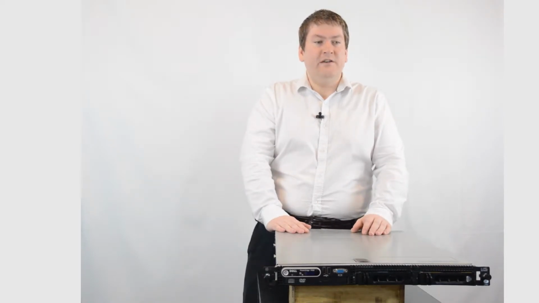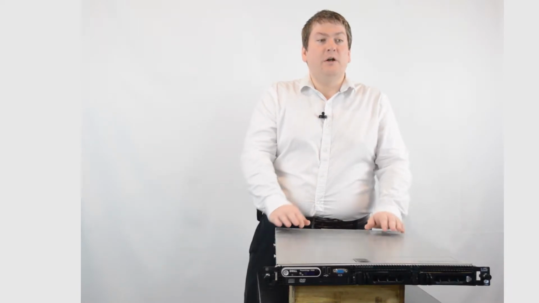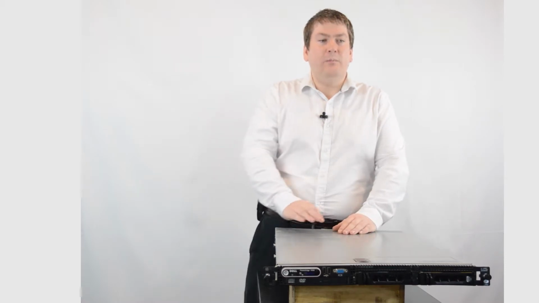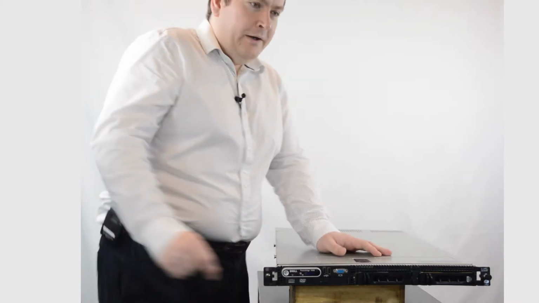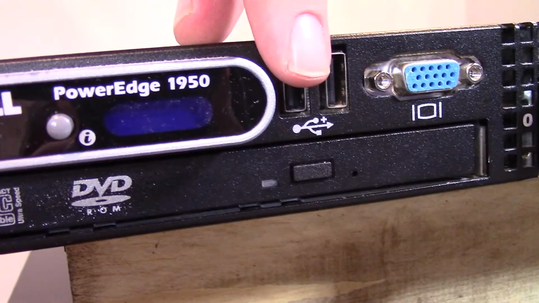Part of the reason for that is the all-metal case around it, quite thick metal, as well as it has a lot more components inside, because it has a lot more redundancy. Before we get it open, let's take a look at the front and the back and see what we can see. So on the front here, we can see that we have some USB ports, pretty standard.